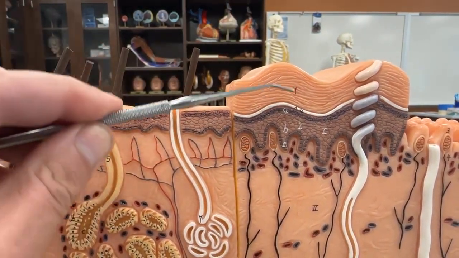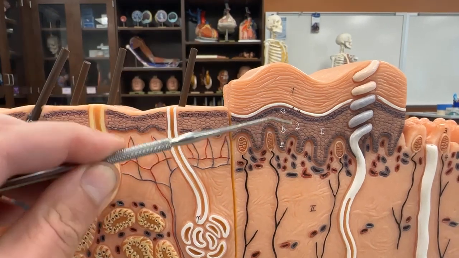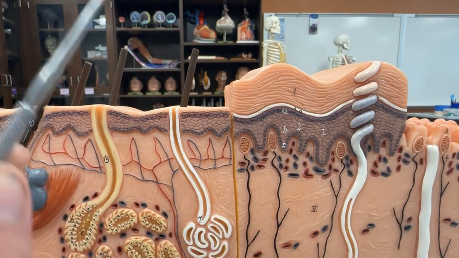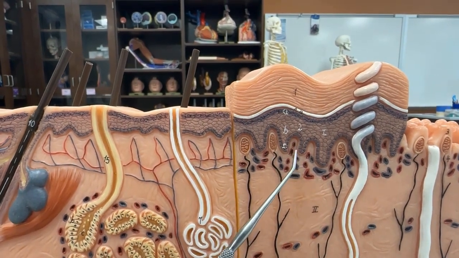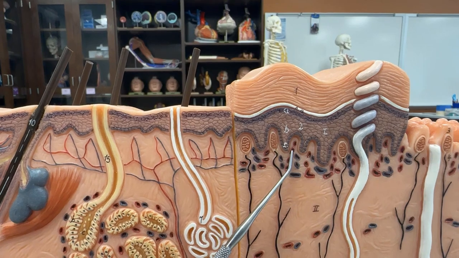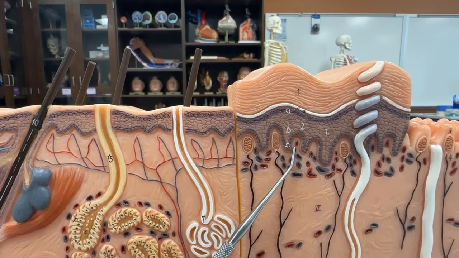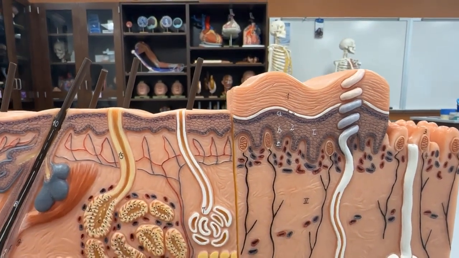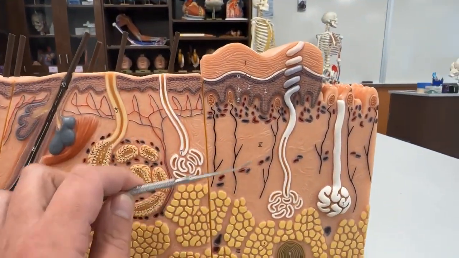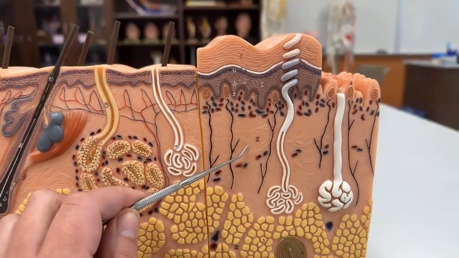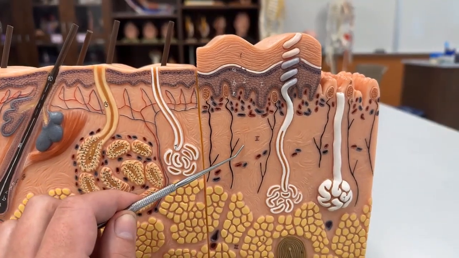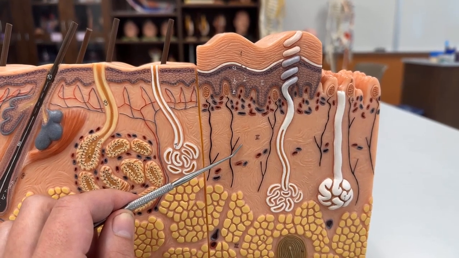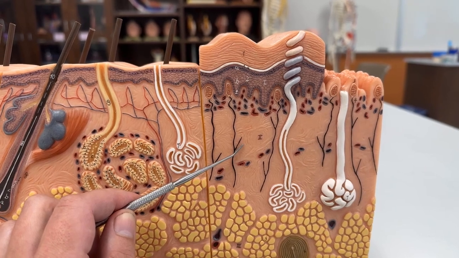The type of epithelial tissue that we find in the epidermis is the stratified squamous epithelial tissue. The type of connective tissue that we find in the papillary dermis is loose connective tissue, areolar. In the deeper areas of the dermis, so this is the reticular dermis, we're going to have a different type of connective tissue, and that's going to be dense irregular connective tissue, or DICT. You can use that acronym as well.